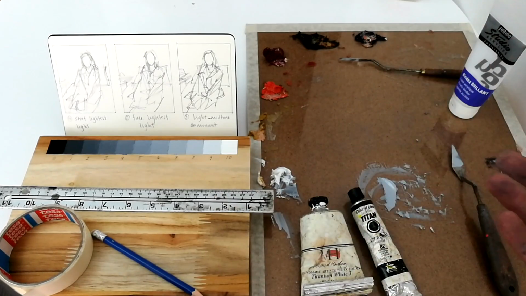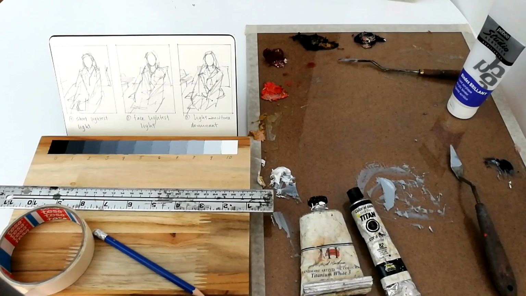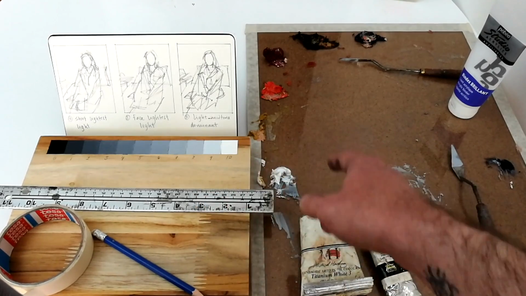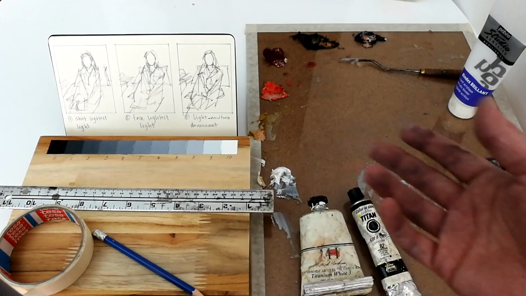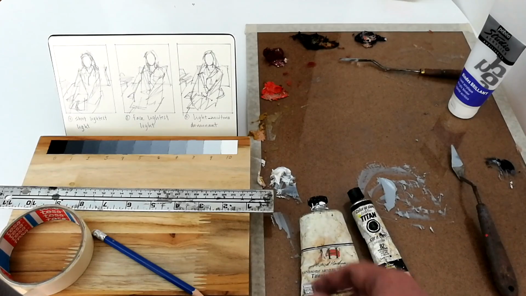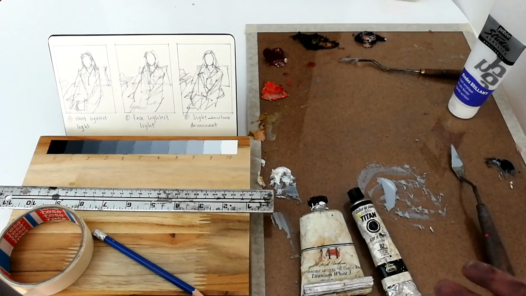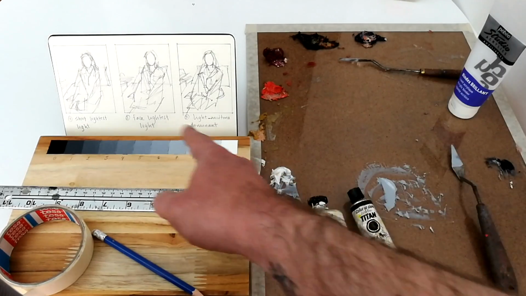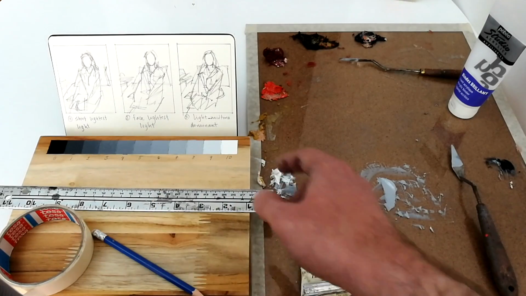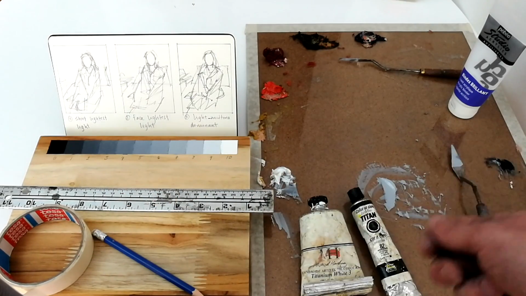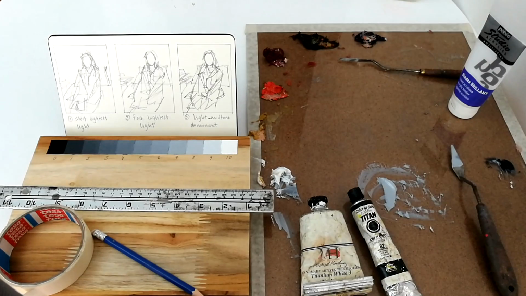But if you want to be very detailed with your work and very comprehensive, you could use a flake white if you're using any sort of lead white, or you could use a titanium zinc mix if that's what you also use in your palette, just so you know how those whites actually behave while you're mixing.